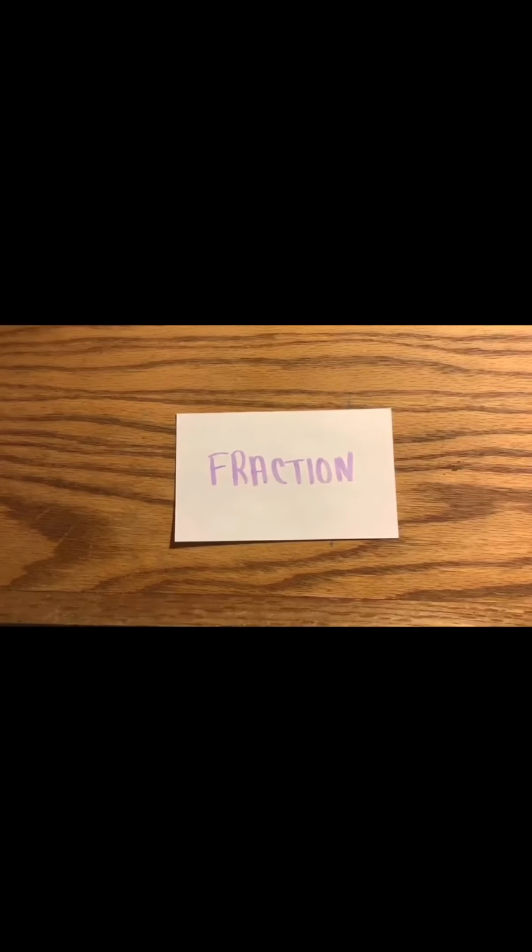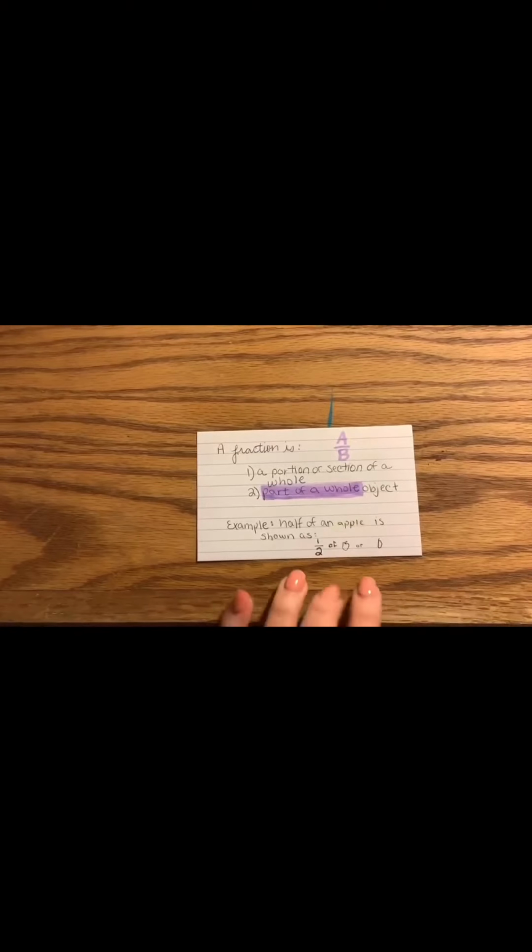About fractions. Now first, what is a fraction? A fraction is a portion or a section of a whole or a part of a whole object. Fractions are typically in the form of a over b. An example of a fraction is half of an apple is shown as 1/2 of this apple, or half of a drawing of an apple.